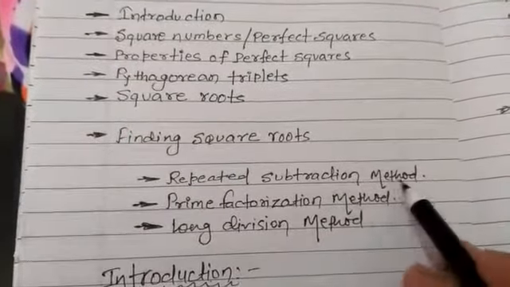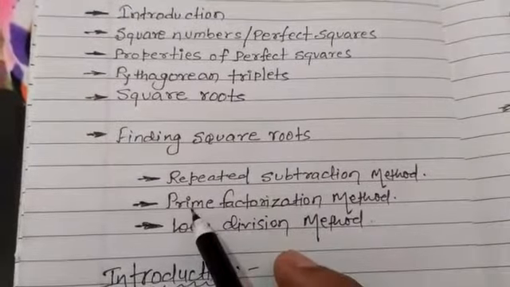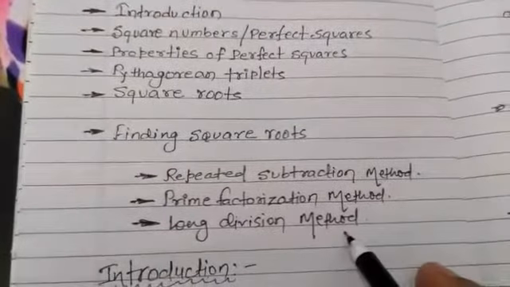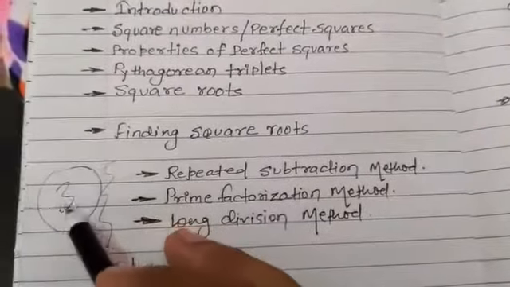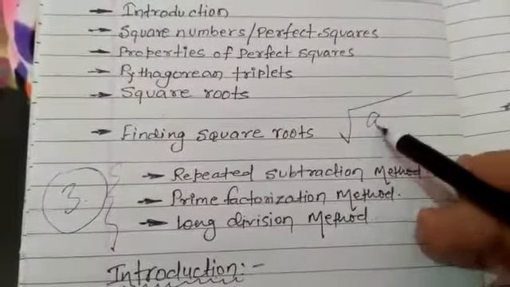First, by repeated subtraction method. Second one is prime factorization method. And third one is long division method. These are the three methods which we are going to use to determine the square root of any number.